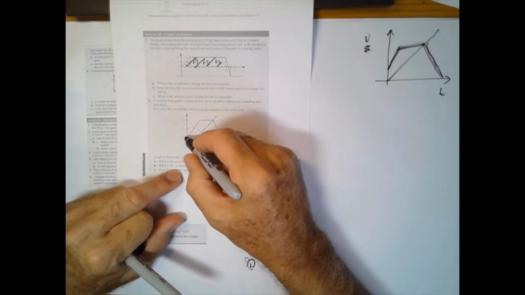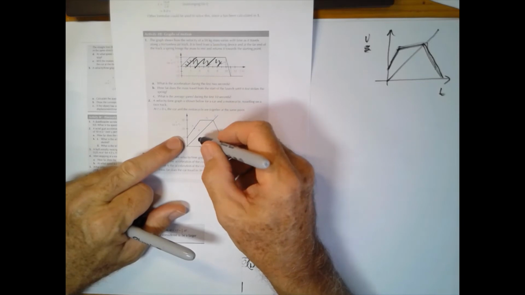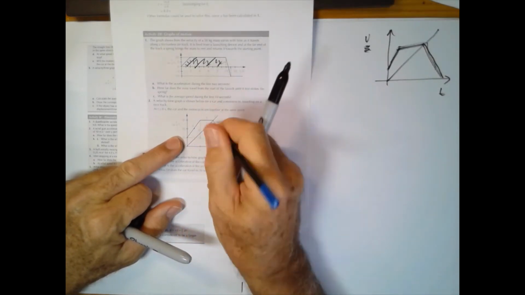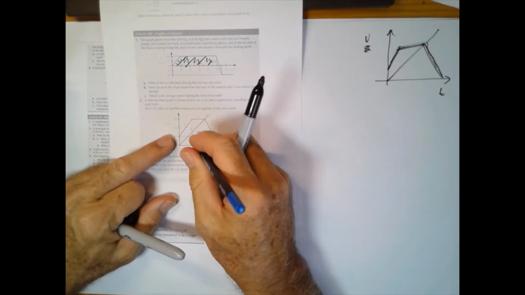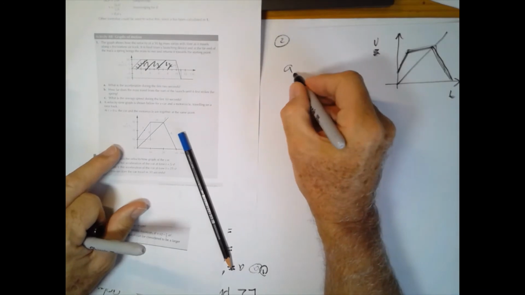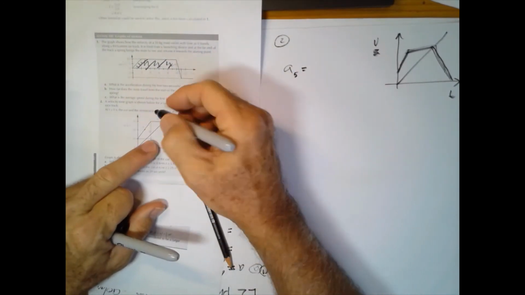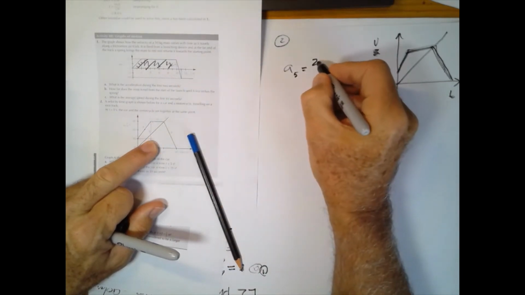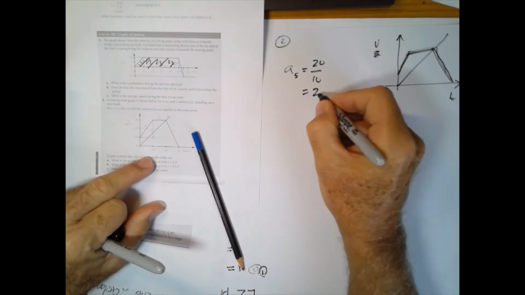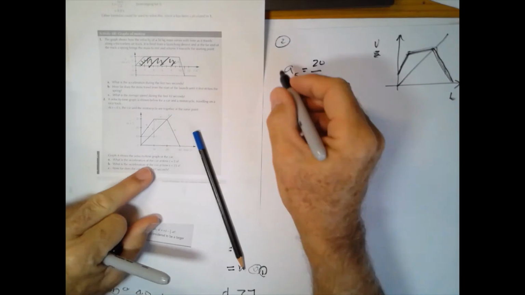So what is the slope of this line here? The gradient of that line, delta y over delta x. The acceleration at 5 seconds is equal to the slope: 20 divided by 10 is equal to 2 meters per second squared. Check your units again.